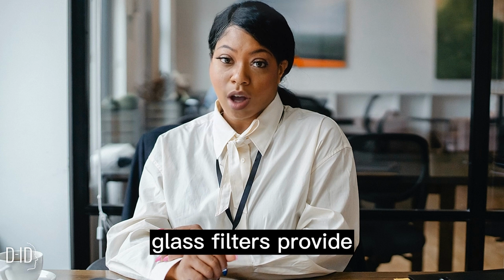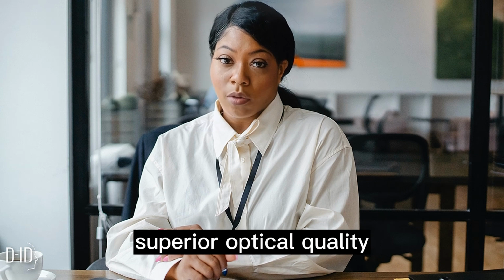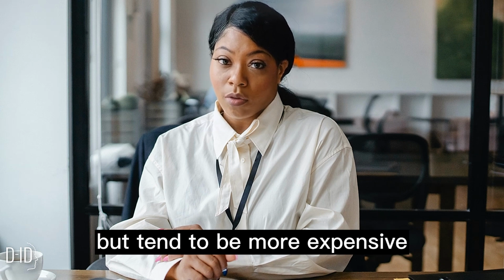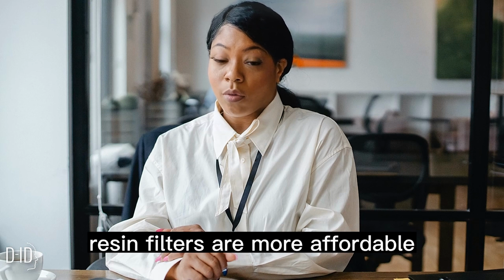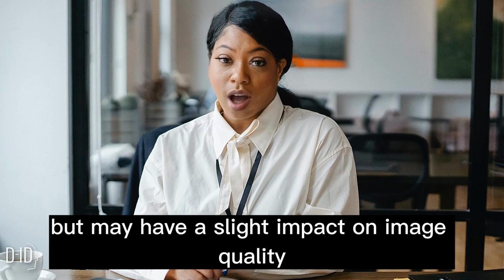Glass filters provide superior optical quality, but tend to be more expensive. Resin filters are more affordable and lighter in weight, but may have a slight impact on image quality.